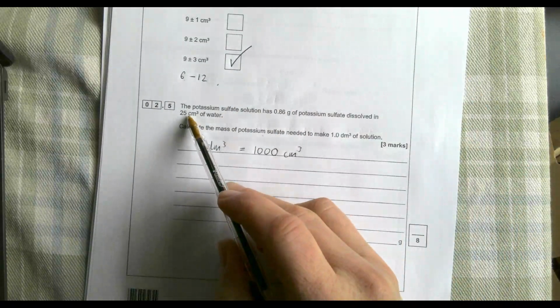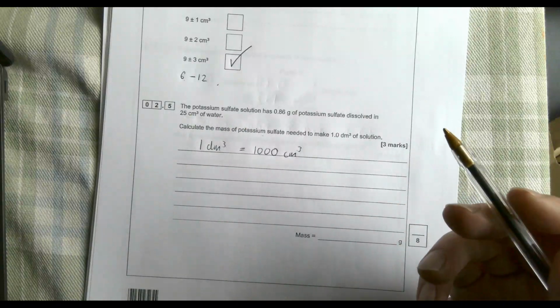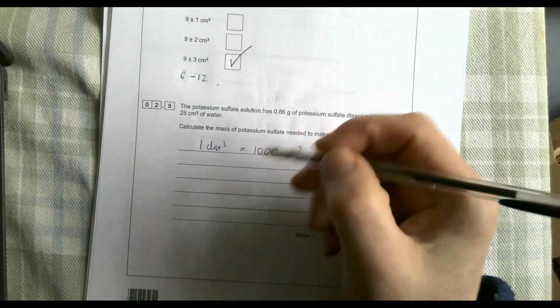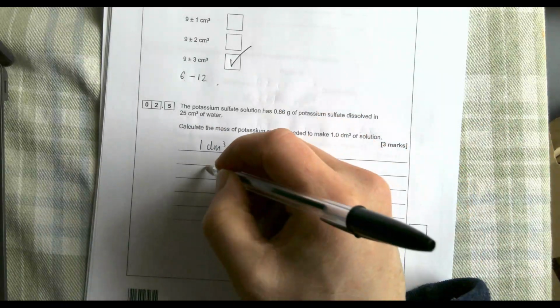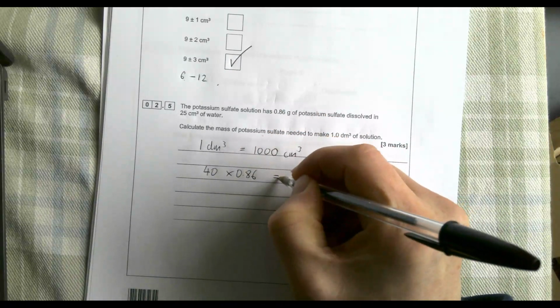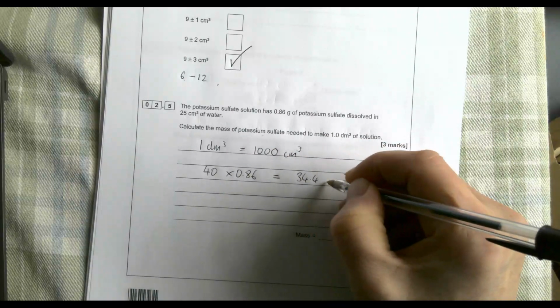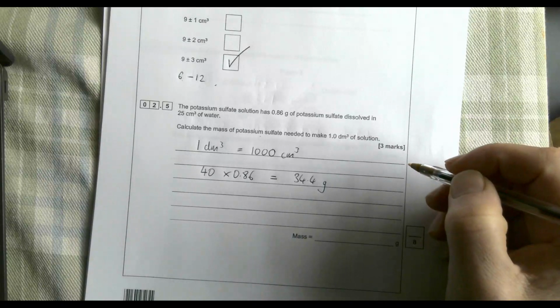So how many times does 25 go into 1,000? Well, the answer is 40. So 40 times. So 25 goes into 1,000 40 times, so you can do 40 times 0.86, and that way works quite nicely and gives you 34.4 grams, or grams per decimeter cubed if you like.